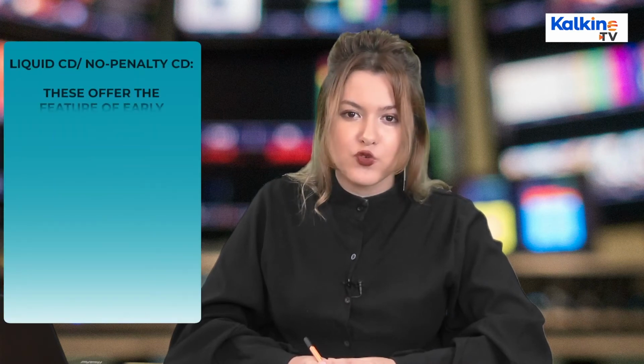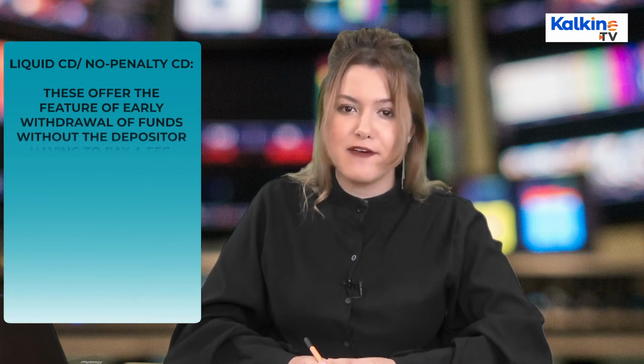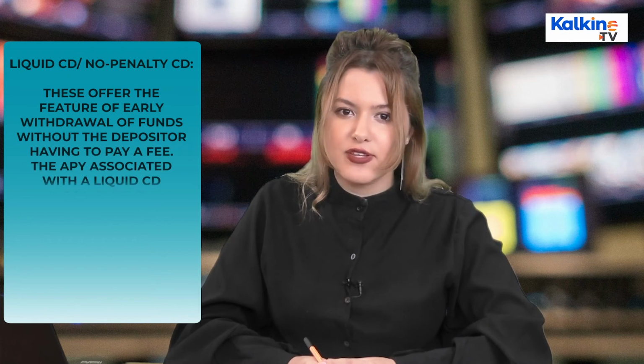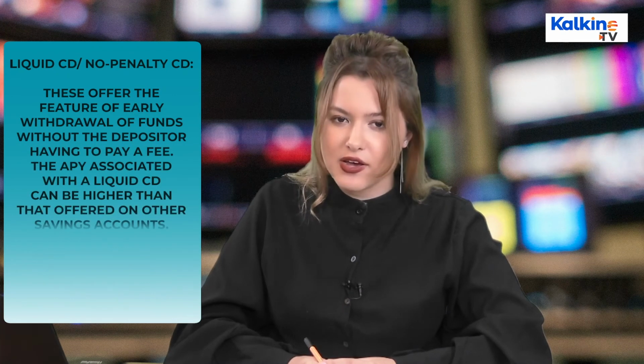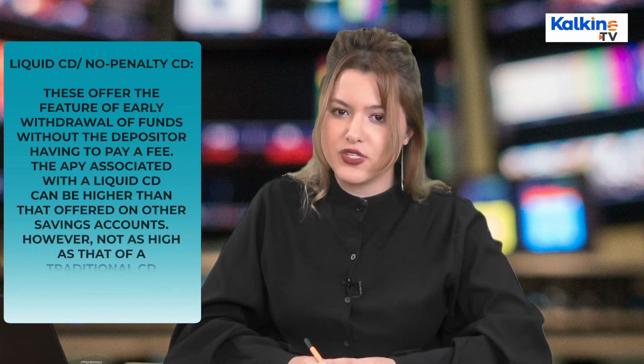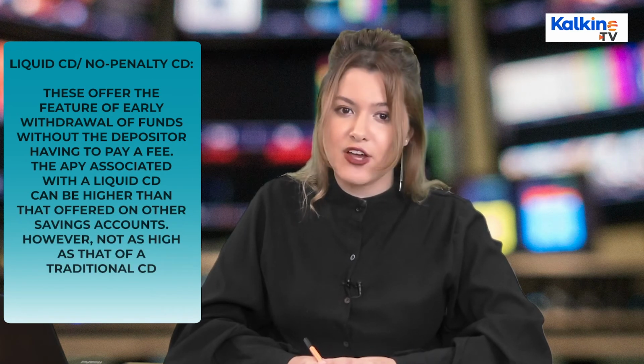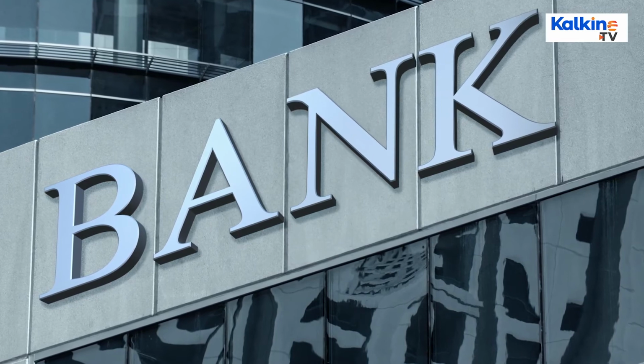And liquid CD, or no penalty CD. These offer the feature of early withdrawal of funds without the depositor having to pay a fee. The APY associated with a liquid CD can be higher than that offered on other savings accounts, however, not as high as that of a traditional CD. A liquid CD may have varying periods until which the deposit must be held with the bank. However, most banks may require the deposit to stay intact for at least a week's time.